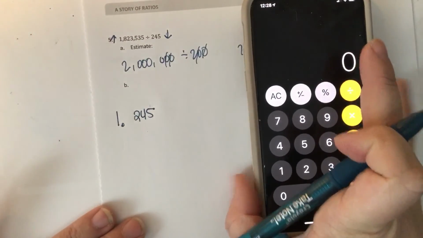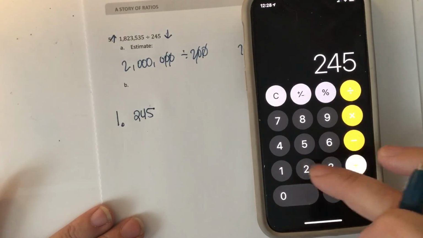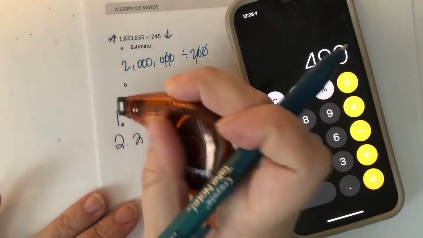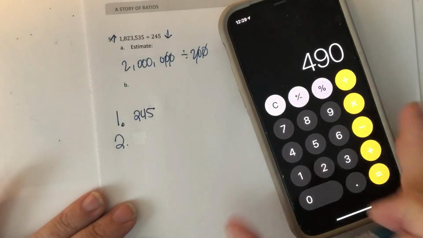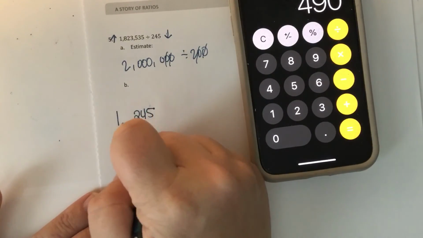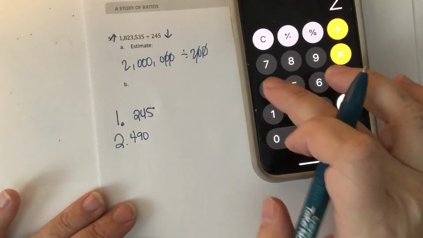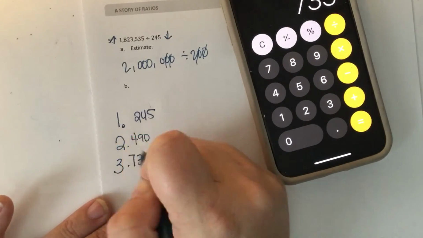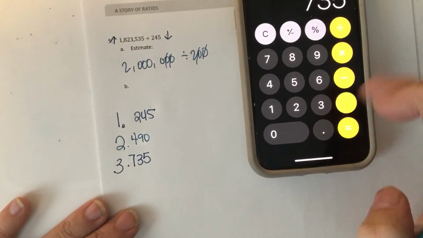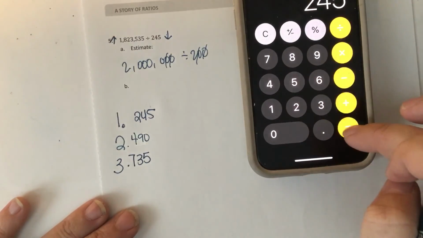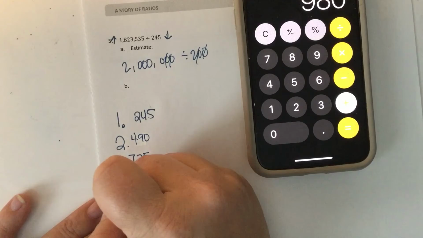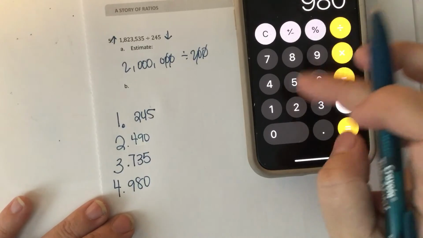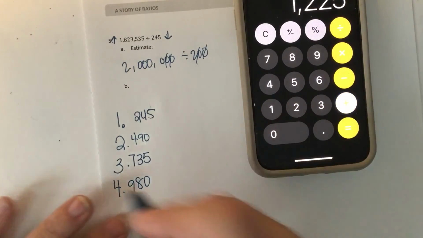245. Okay, so we have 245 plus 245. That's 2, right? Oh gosh, I'm not on it today. 490, right? And then we add 245 again. That's going to be 3. 735. Guys, I always number these so I know which one it is. Then I have 245 again I'm adding, is 980. Guys, I'm going up to 1800. Whew. So I'm adding 245 again.